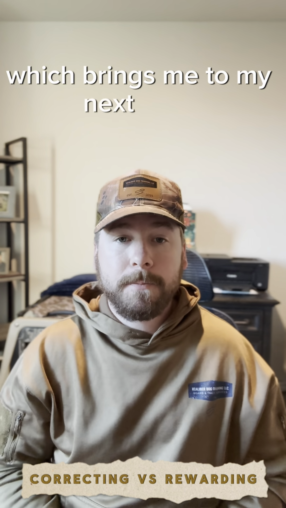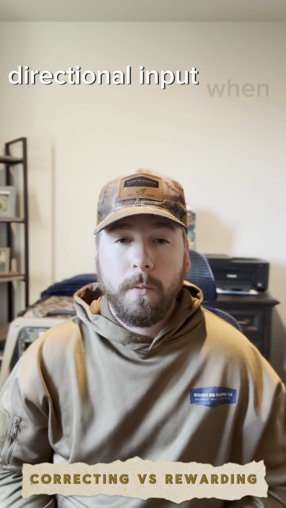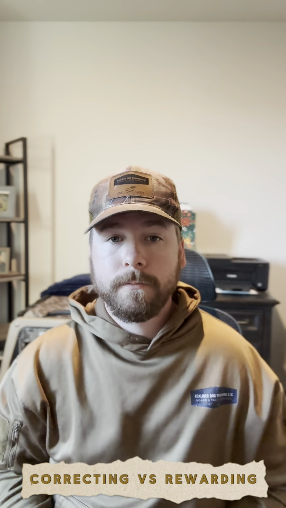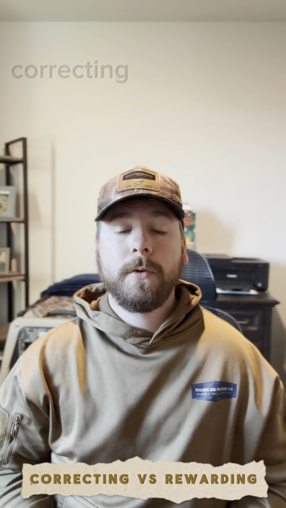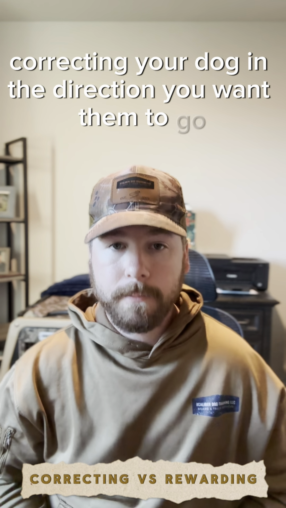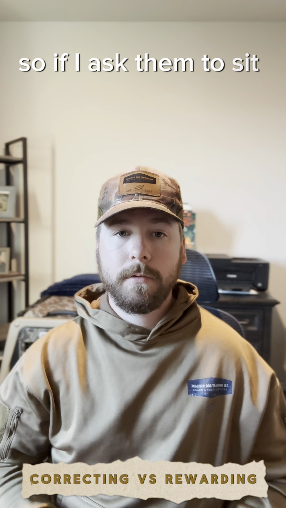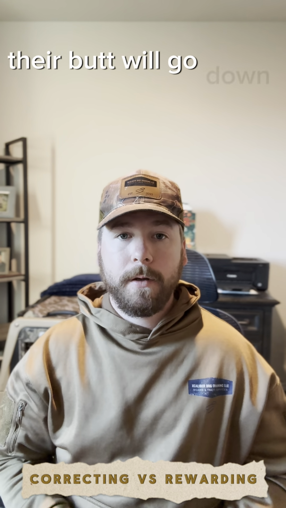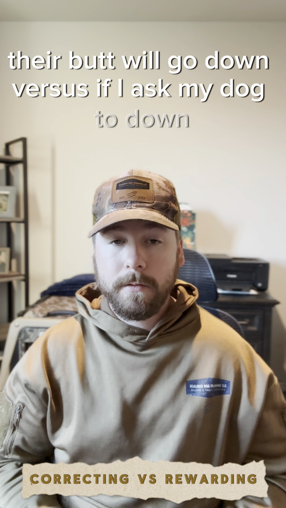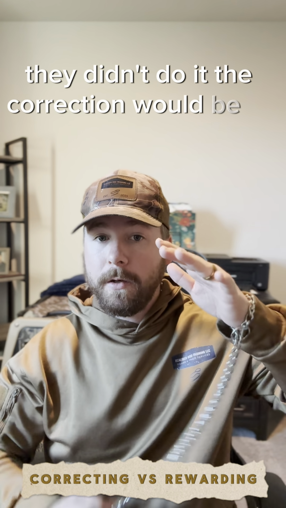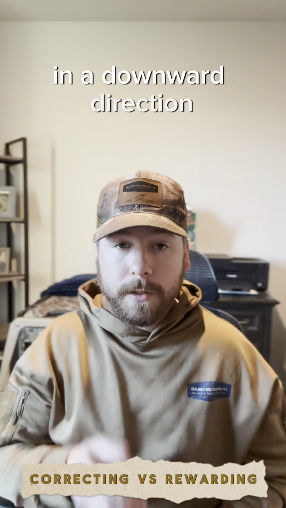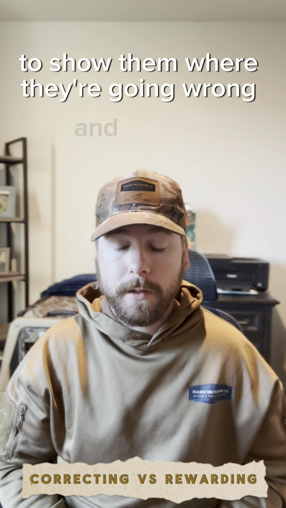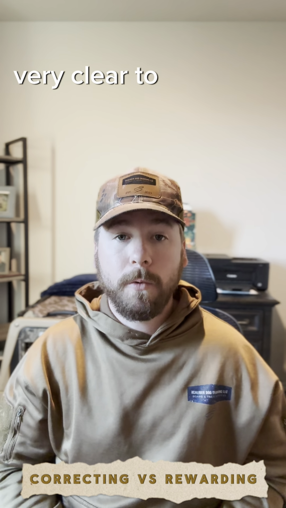Which brings me to my next point: directional input when delivering a correction. Make sure that we're correcting your dog in the direction you want them to go. So if I ask them to sit, the correction will be upwards, their head will go up, their butt will go down. Versus if I ask my dog to down, they didn't do it, the correction would be "no" in a downward direction to show them where they're going wrong and be very, very clear to what I'm expecting of them.